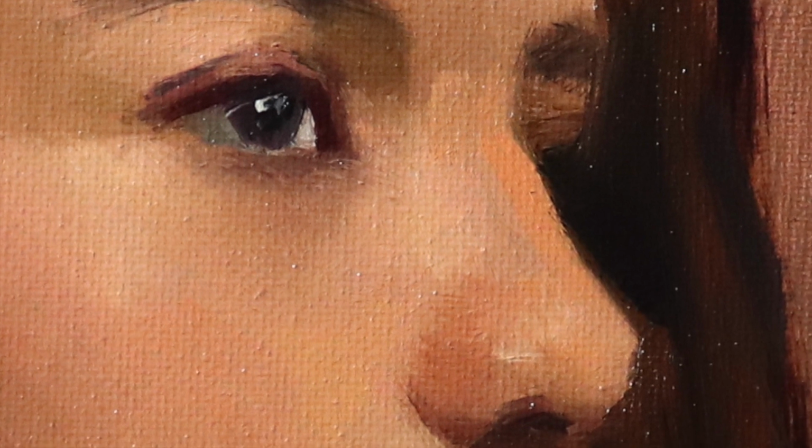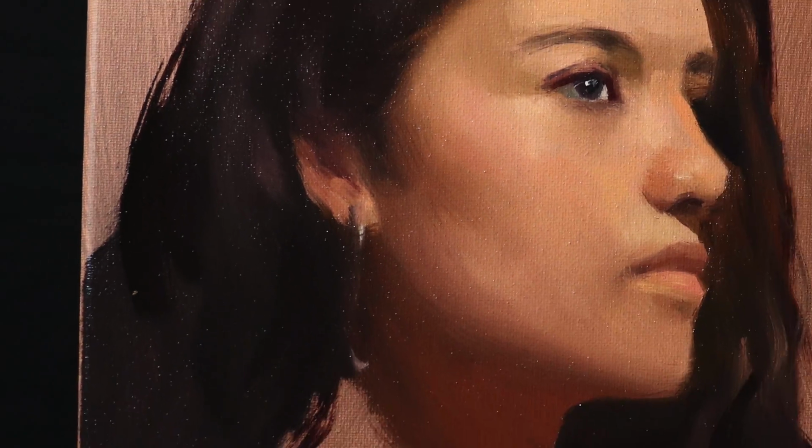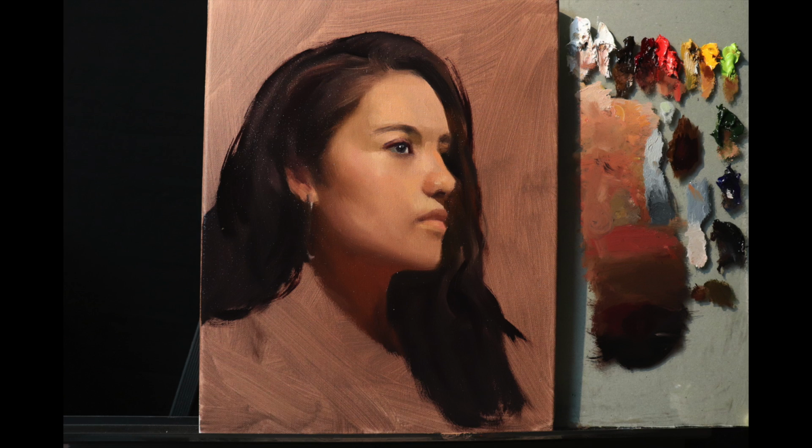In today's video, we're going to be playing part 4 of this extended portrait painting demonstration. So now you have access to every single brushstroke involved in the development of this painting.